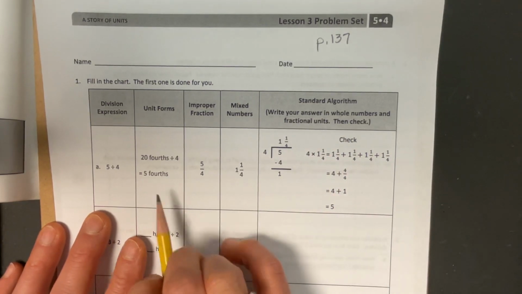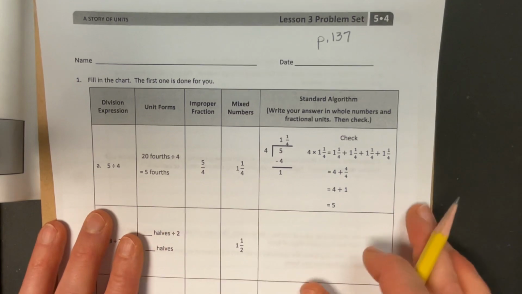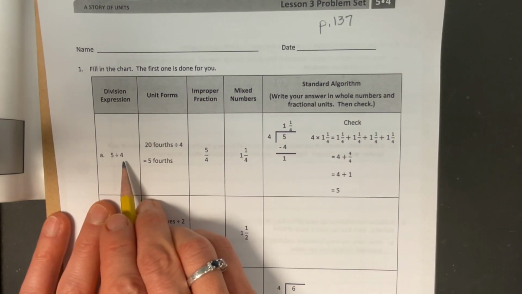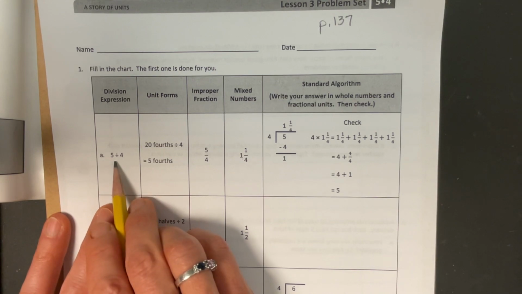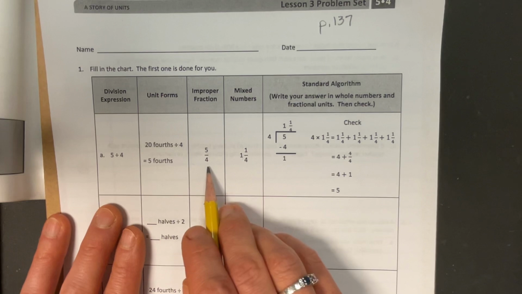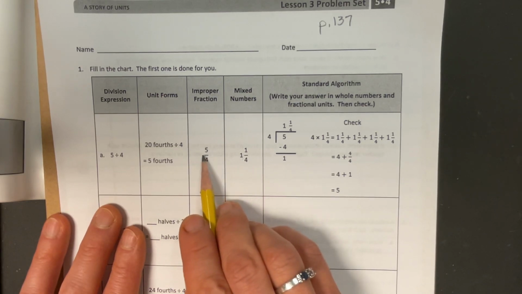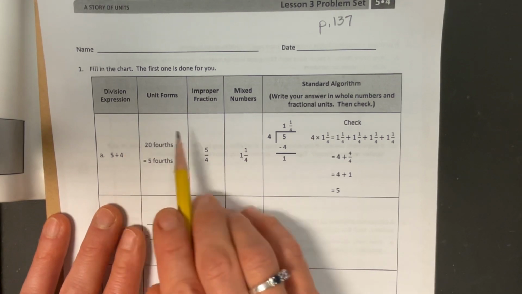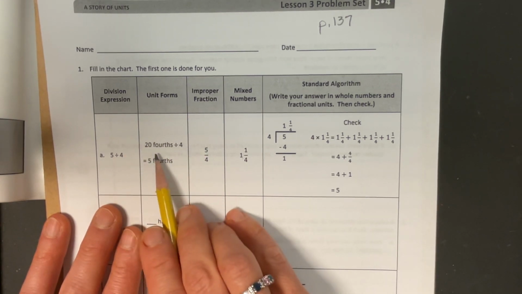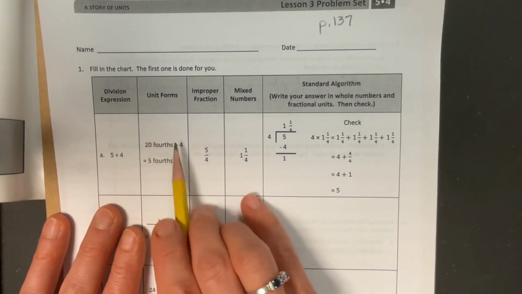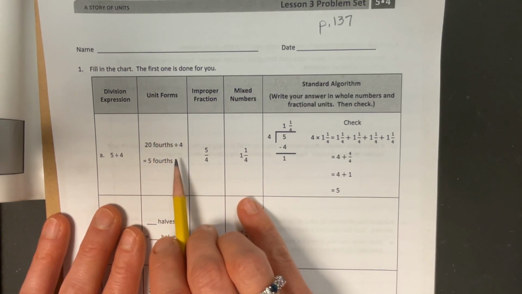Okay, now let's just look at this first one. This says 5 divided by 4. Okay, remember yesterday we said we could write 5 divided by 4 as 5/4. That means 5 divided by 4. Okay, so this we kind of learned yesterday. We also did the unit form yesterday. And this probably might be the most confusing part, the second column to do.